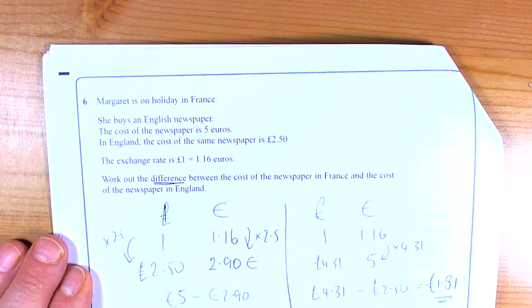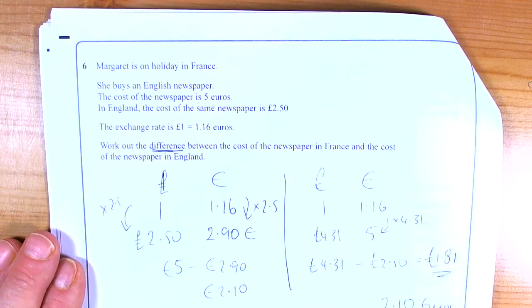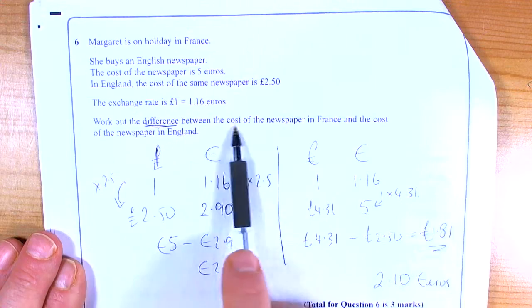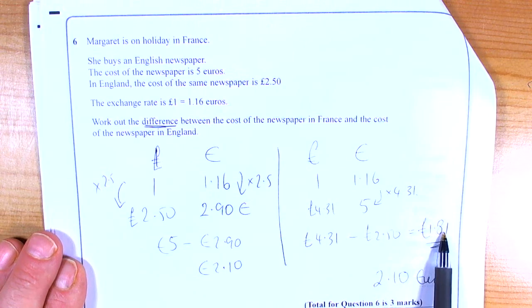So again, we could have worked it out in two different ways. We could have worked out the amount of euros, or we could have worked out the amount of pounds. Either way, you'd get the mark in the exam by using either one, because it's not specified which you want. So the difference in the cost of the newspaper is either €2.10 or £1.81 in pounds.